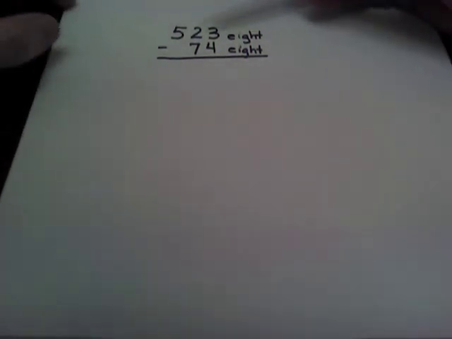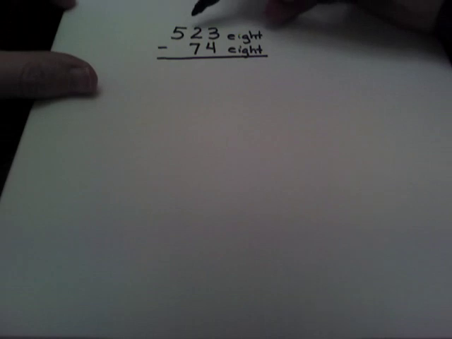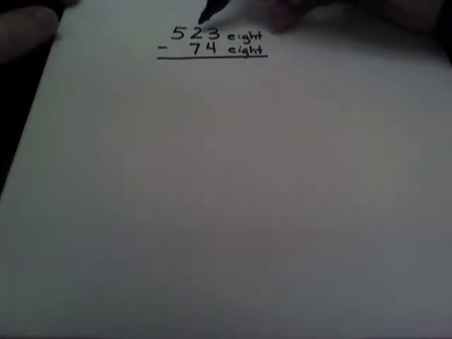When we take a look at this ones column, though, we see that we are asked to subtract 4 from 3, and we know that this is not possible in the whole number system. Therefore, we will need to borrow. So we'll come over here and we'll borrow from the next column over. We'll change the 2 to a 1.